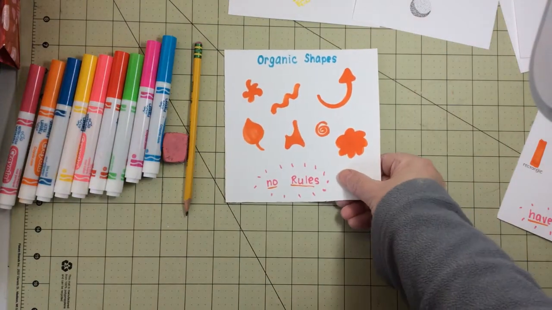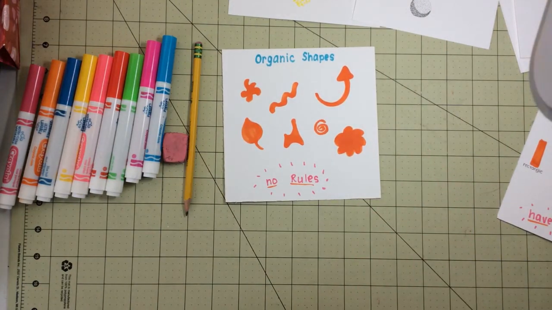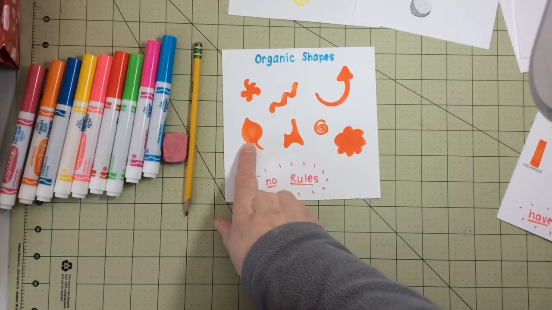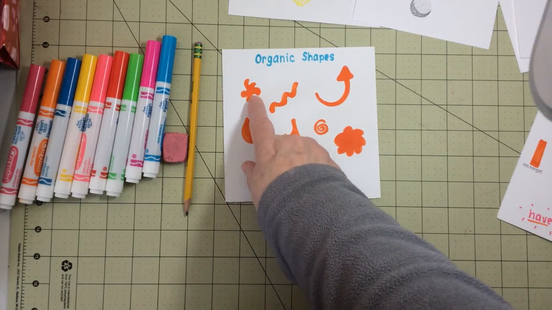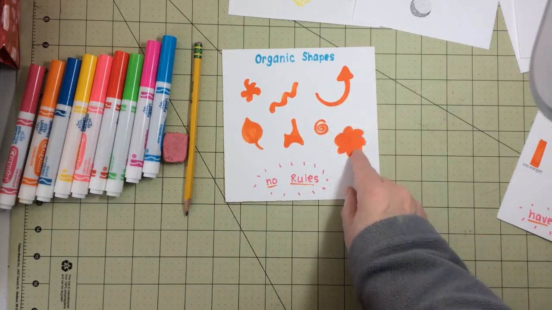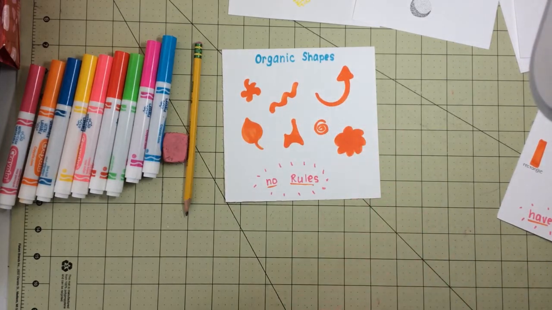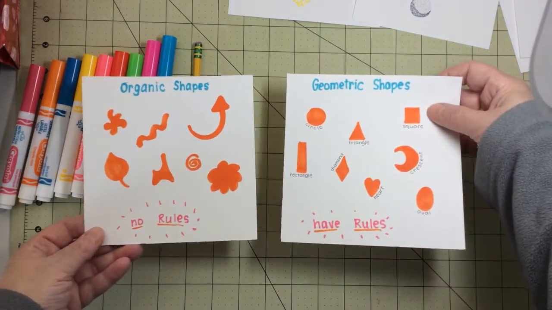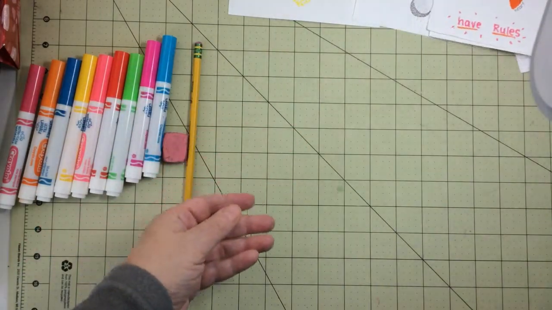So you could choose a geometric shape to make your piece of pointillism art, or you could make up your own shape. And that would be called an organic shape. And organic shapes don't have any rules. There's no rules at all. So in this case, my organic shape looks a little like a leaf. This one looks kind of like a paint splatter. This one looks like an arrow or maybe a flower. So if you choose an organic shape, you can make it look however you would like. So you're going to get to choose what kind of shape you would like to draw.